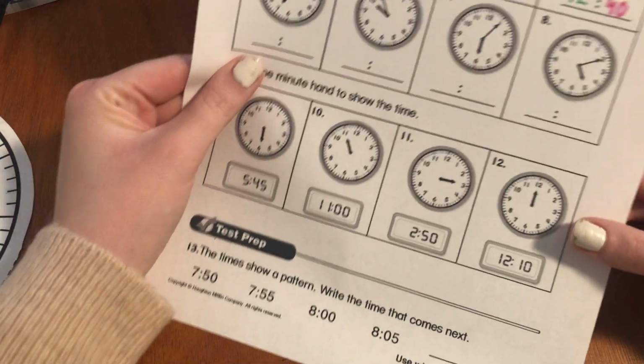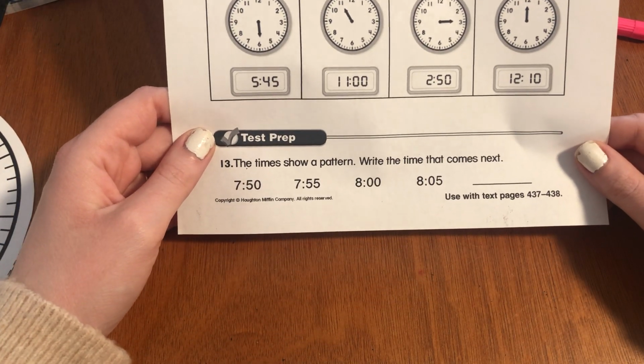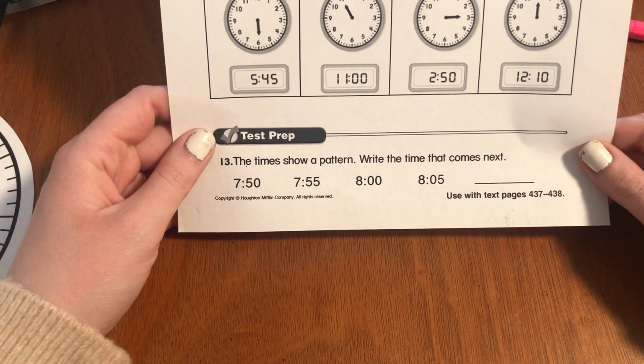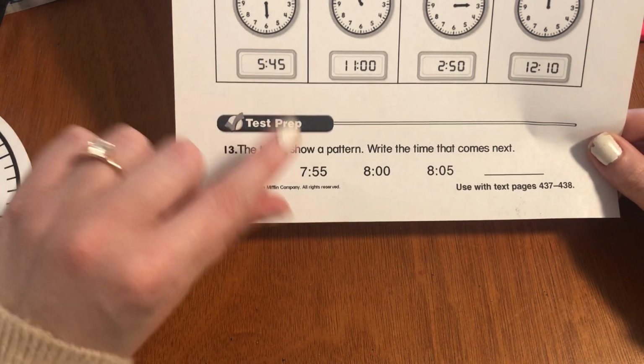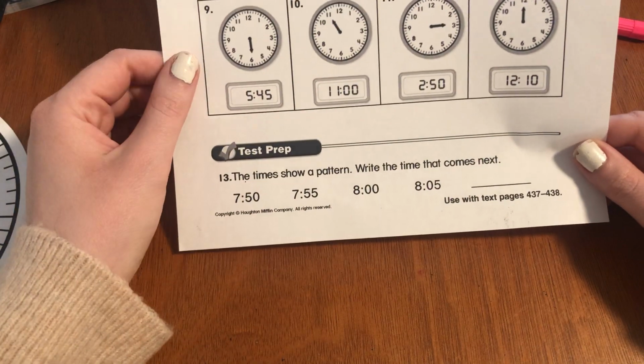And at the bottom of the page, the test prep question says, the times show a pattern. Write the time that comes next. So it's 7:50, 7:55, 8 o'clock, 8:05. What number would come next?